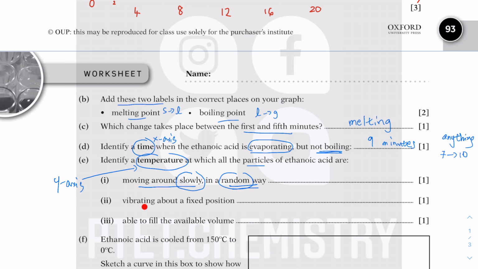This is a solid. A solid only vibrate about fixed position because a solid does not move randomly. Just like solid do not flow, but liquids like water, they flow, right? So they can flow easily. You can pour liquid, but you can't pour solid. So that must be liquid and not gas, because this is slowly, and liquid move around slowly, gas move around very fast. Fill the available volume. That has to be a gas because gases do not have a fixed volume.